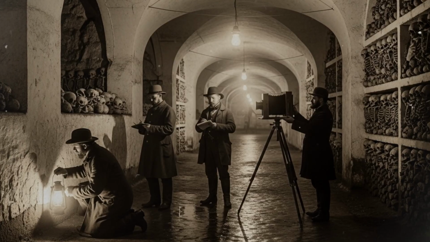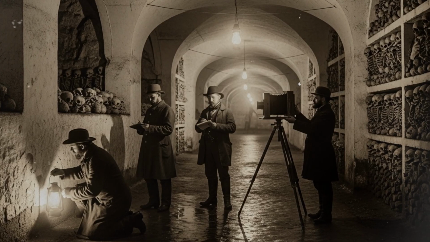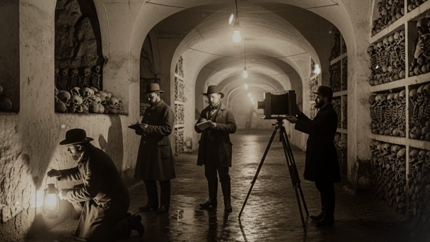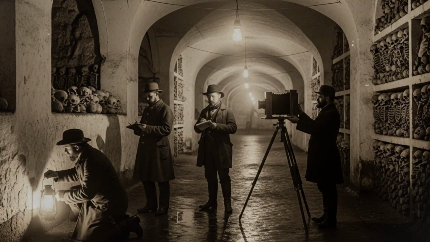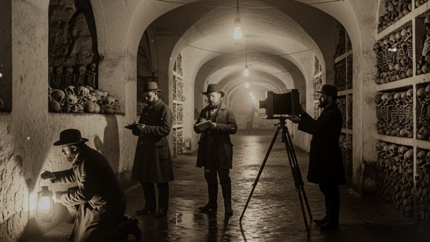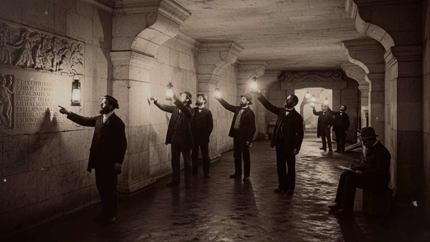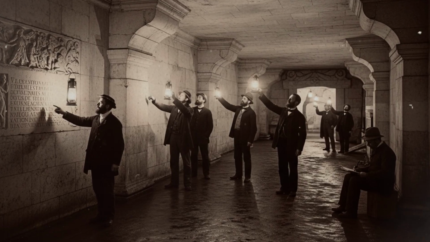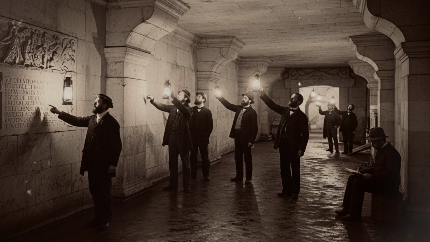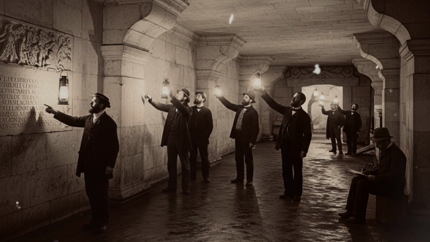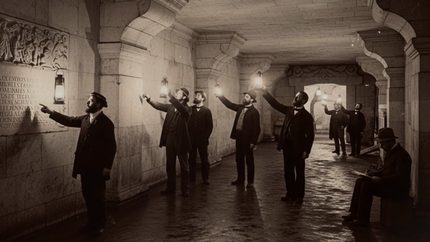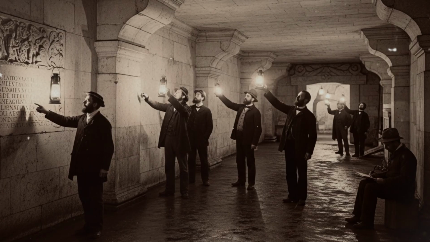I want to start with a window, not a metaphor, an actual window. If you walk along certain streets in St. Petersburg today and you know what you are looking for, you will notice something that the tour guides do not mention and the architecture textbooks do not explain. The ground floor windows of certain 19th century buildings begin below street level.